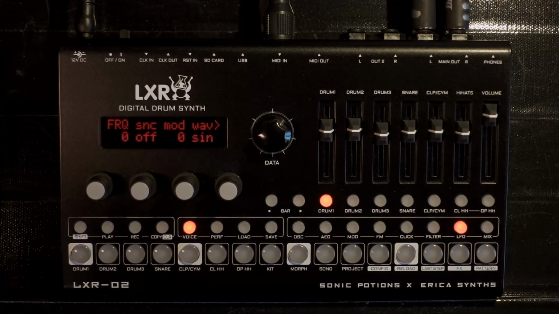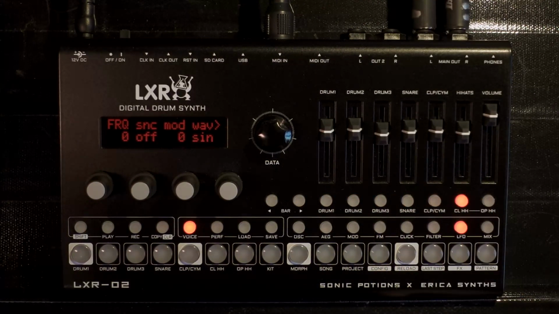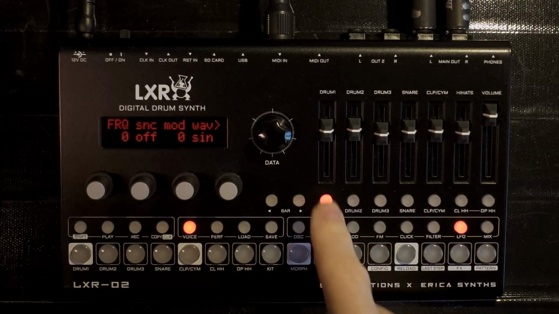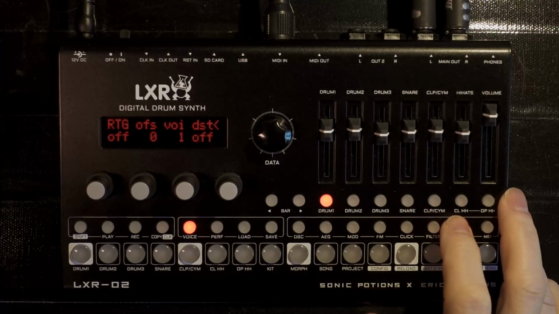LFOs produce change over time. For the LXR, that might be in the sound itself, or it might be changes in the pattern, as we shall see. The LXR has 6 LFOs, 1 LFO lives in each voice, meaning that's where you have to access it. But other than that, it's not really relevant because you can assign each LFO wherever you please.